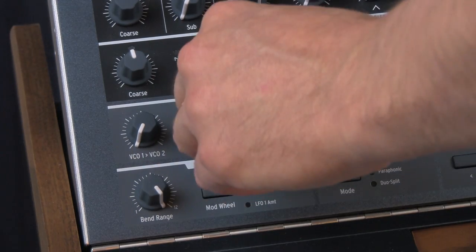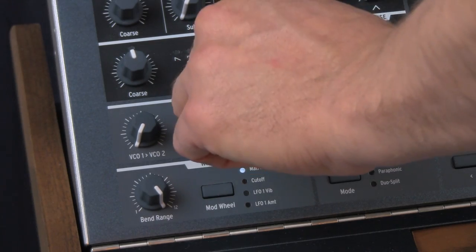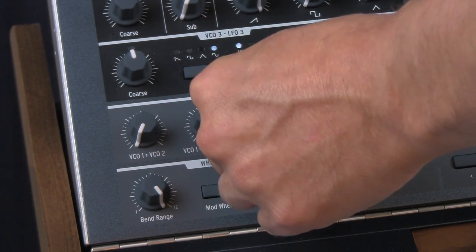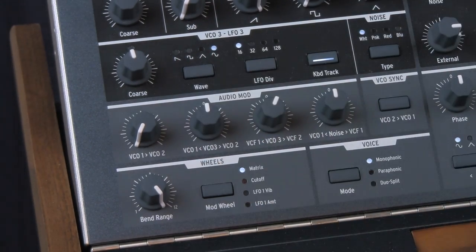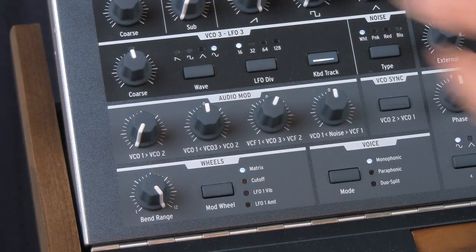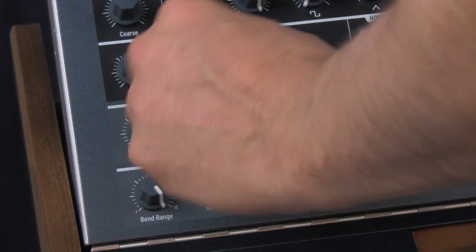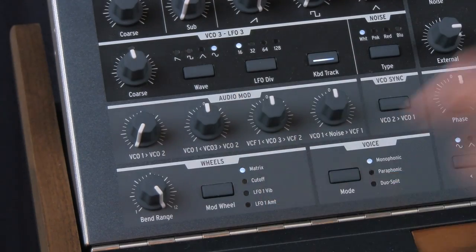So if you want to do this very slightly, you can get some nice subtle distortion. To add to that fatness, being able to modulate a filter with an oscillator in the audio range creates wonderful fatness. Okay, so there's that.